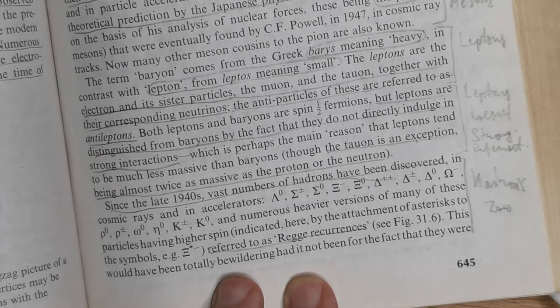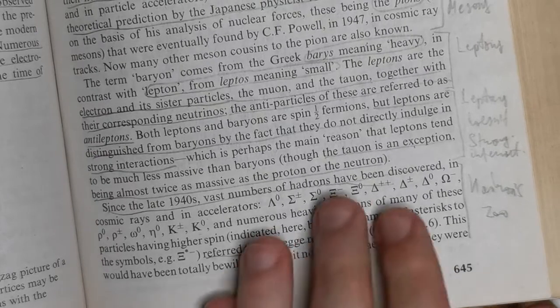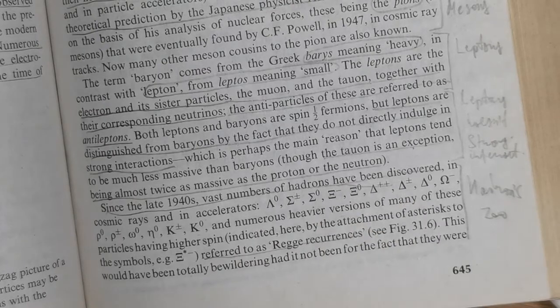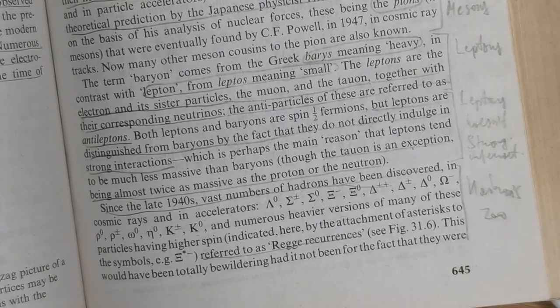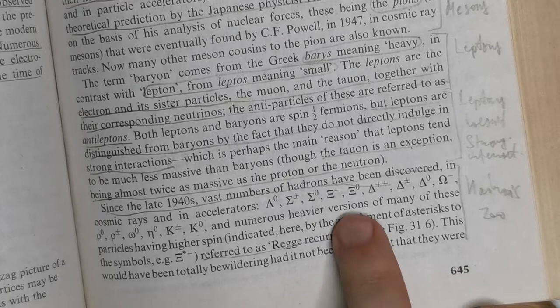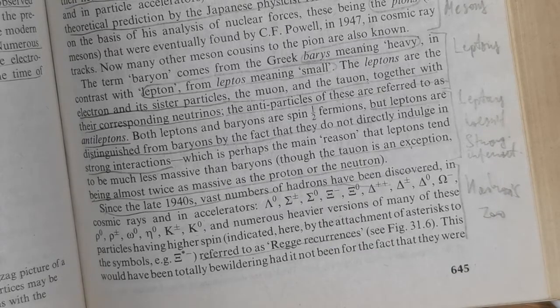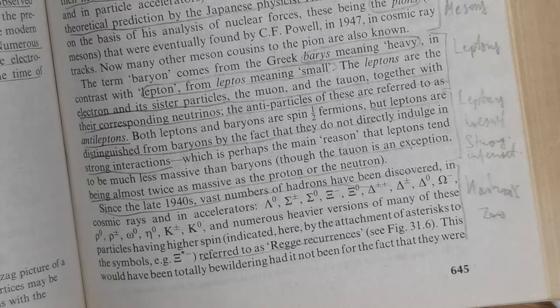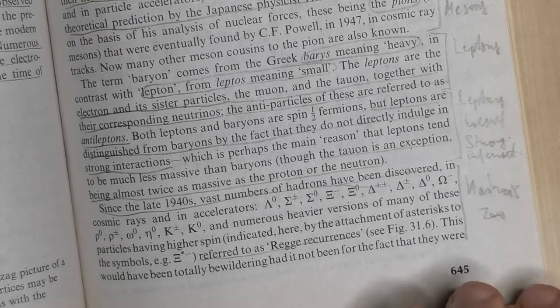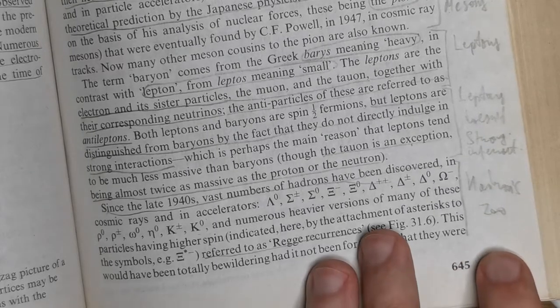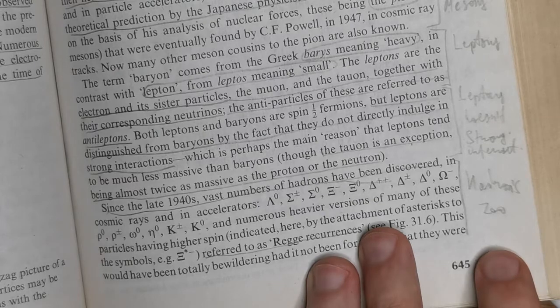He says that since the late 1940s, vast numbers of hadrons have been discovered in cosmic rays and in accelerators. So you can see a lot of those Greek letters here, like lambda, sigma, maybe capital theta, and also deltas, omegas, rhos, some omegas again, but lowercase.